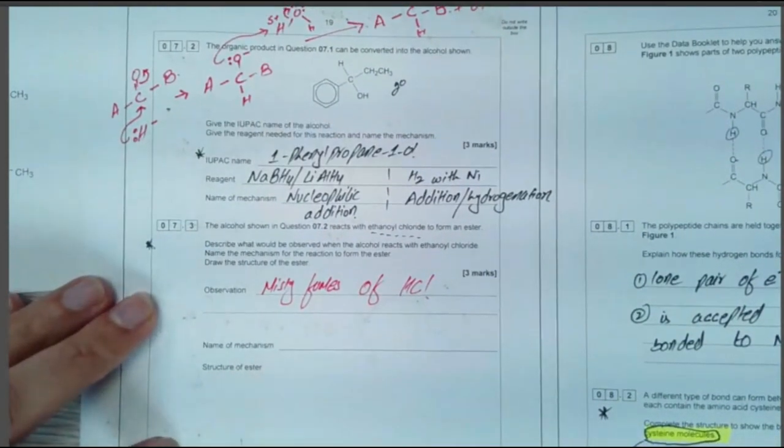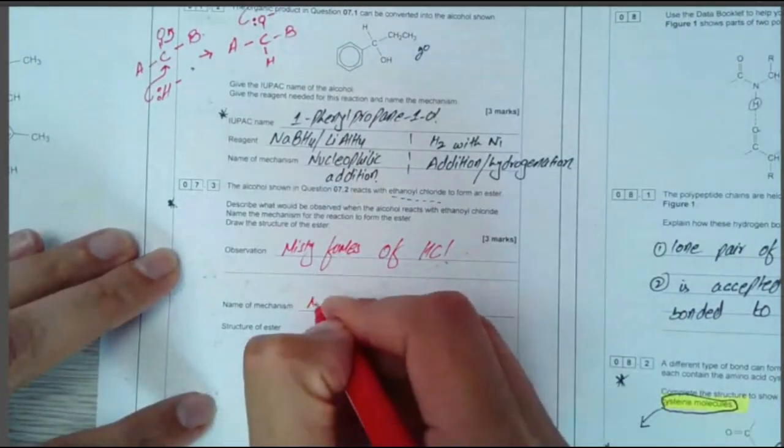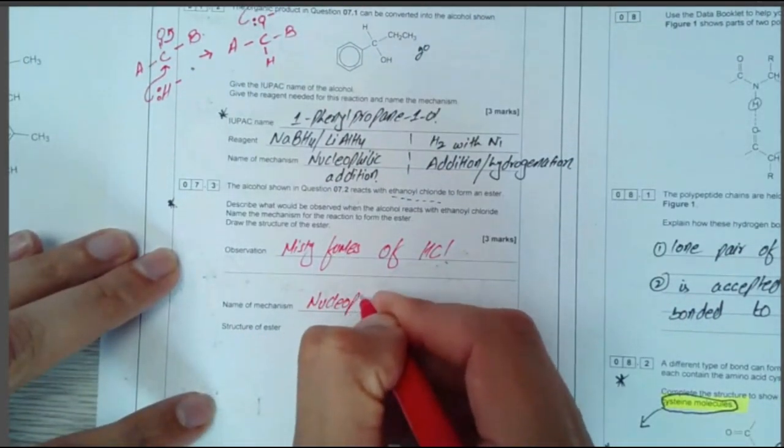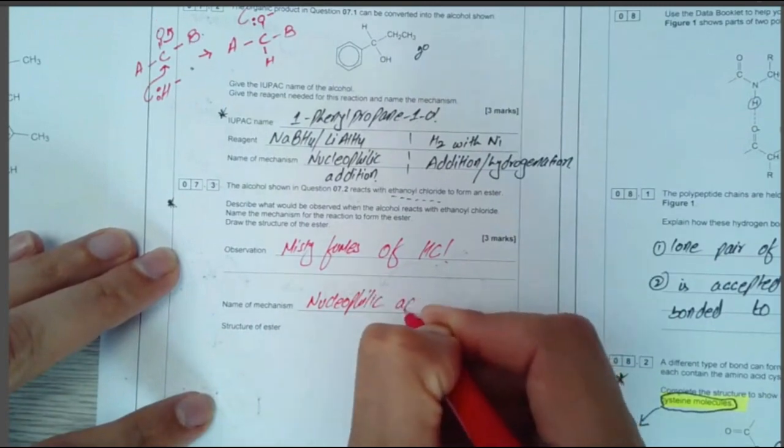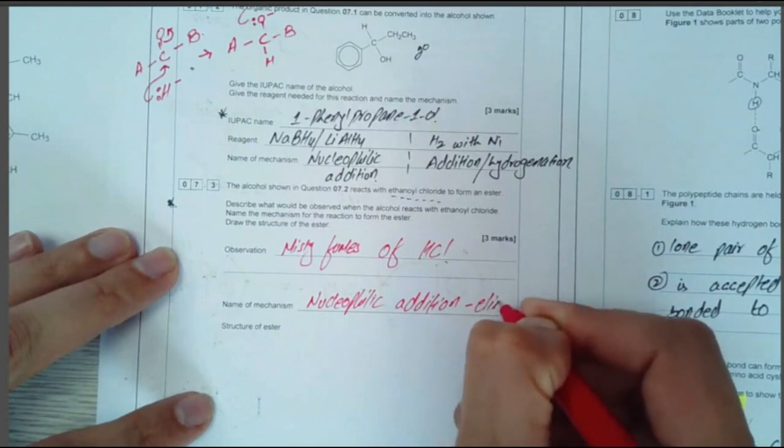It says name of the mechanism. What will be the name of the mechanism? It will be nucleophilic addition-elimination.